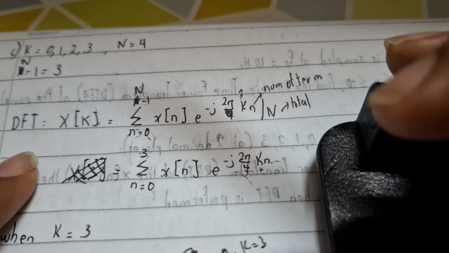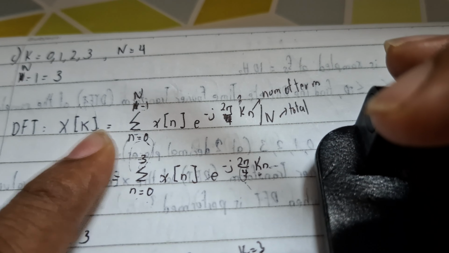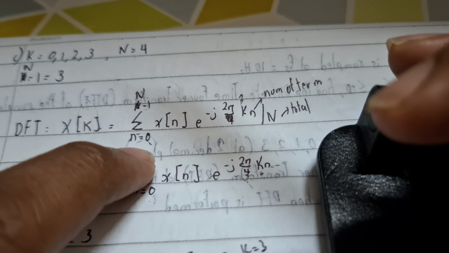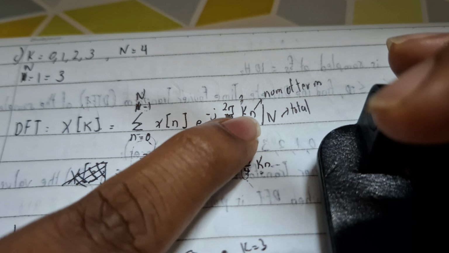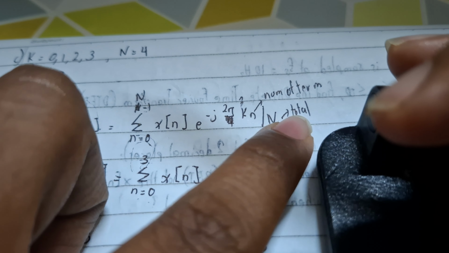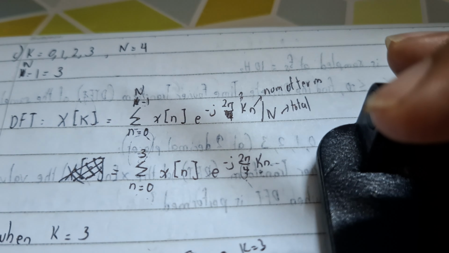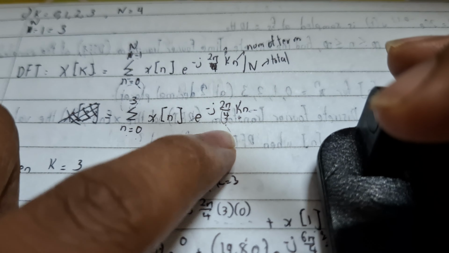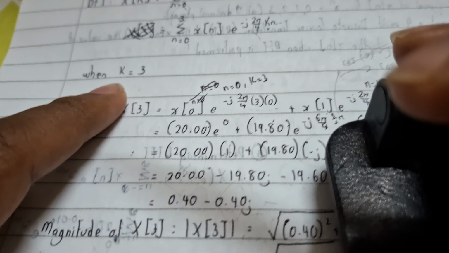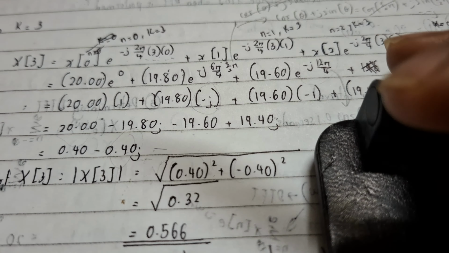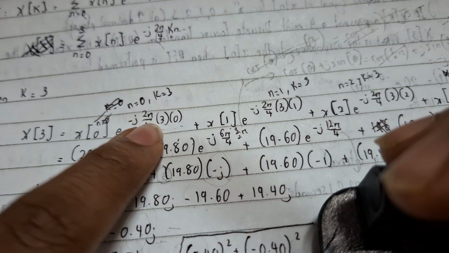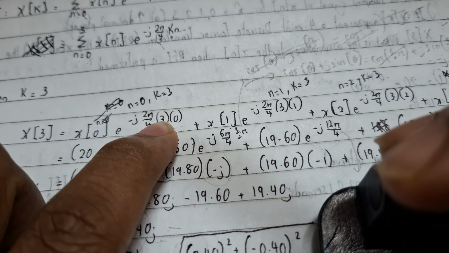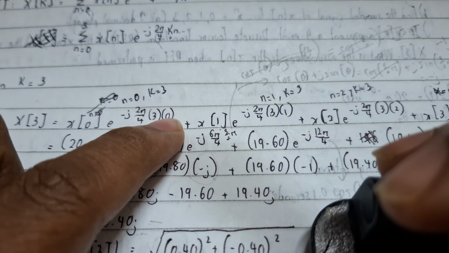Now for the DFT, X[k] is a summation. To find X[k], you use n from 0 to N minus 1 of x[n] e^(-j 2 pi kn / N). The big N is the total number of terms, and n is the index. So we substitute into it, with k equals 3, and substitute the whole equation here. So this is the summation that I've done, whereby x[0] is e^(-j 2 pi / 4), 3 is the k that we've got here, and 0 is the index.